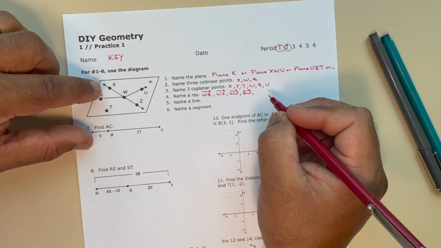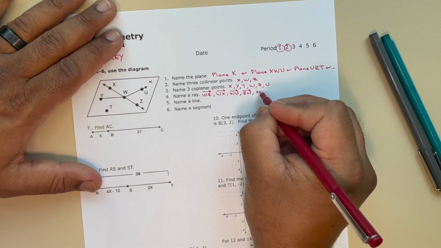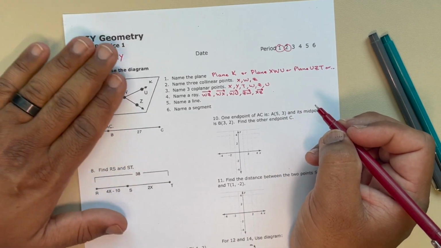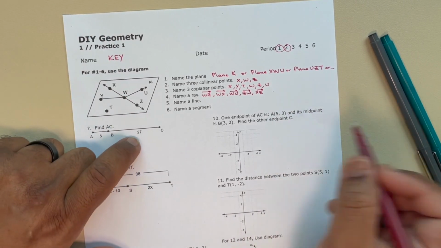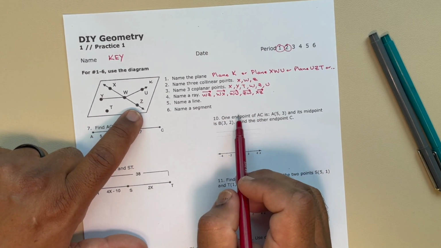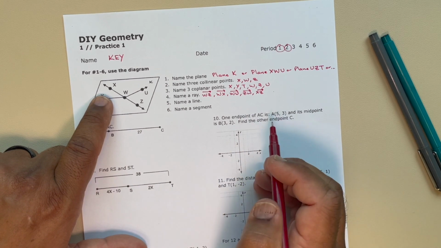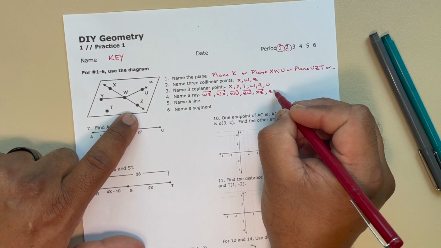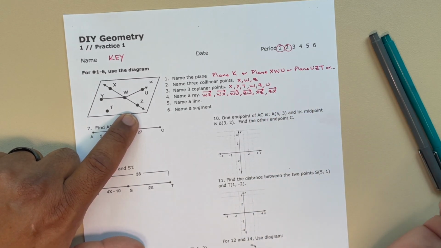I can pick XZ. And I could continue, basically anything that has an arrow at the end and two points. So let's see, WZ is in there, XZ is in there, ZX is in there. I can go ZX that way, ZX, because the direction is important.